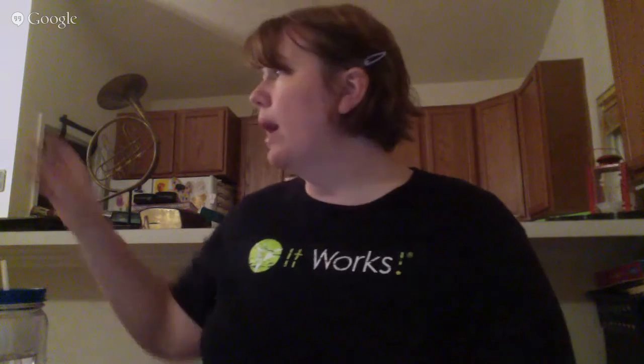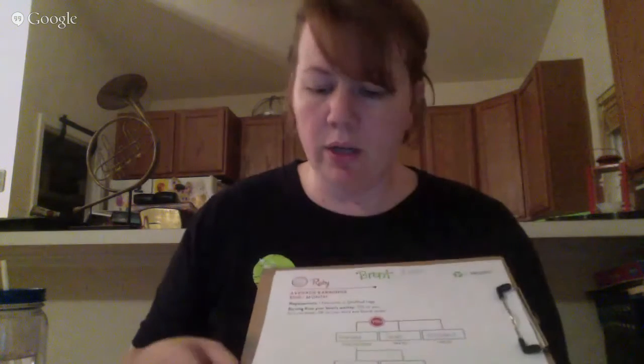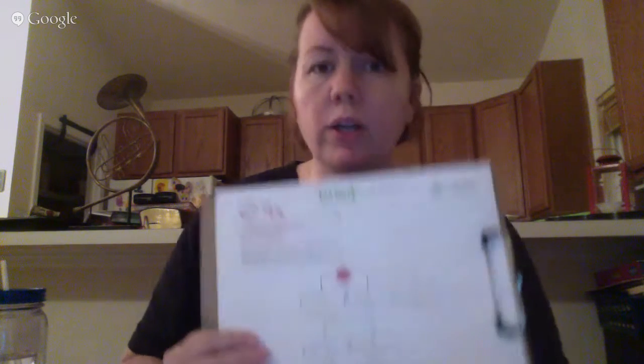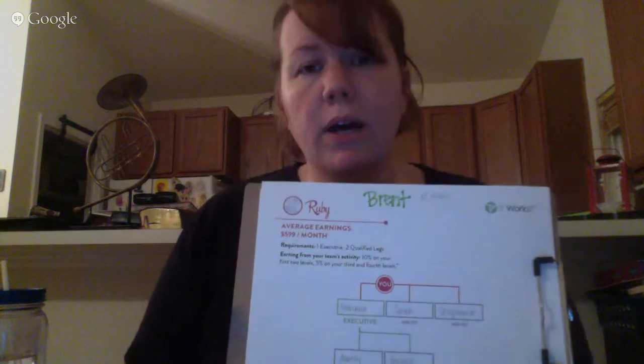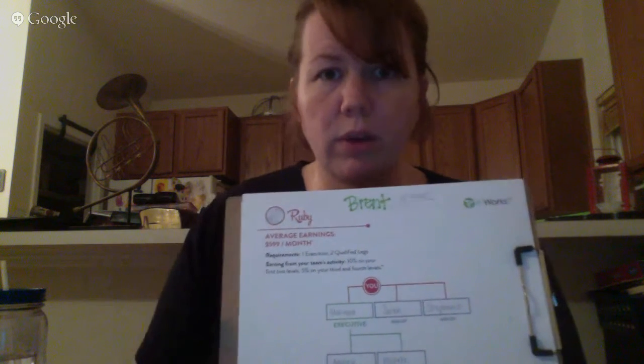Okay, so the other thing that you need to have is your chart printed. So I'm going to start with a Ruby chart. This is my husband's Ruby chart. And then I'll just kind of show you how I work with my team and how I chart myself. I guess I'll show you my chart as well.